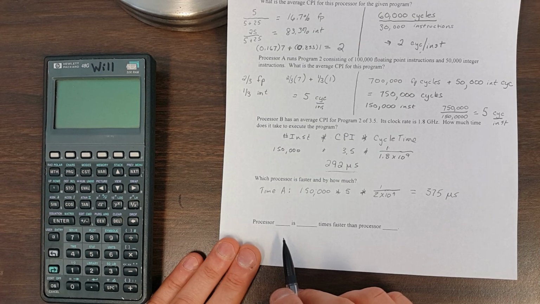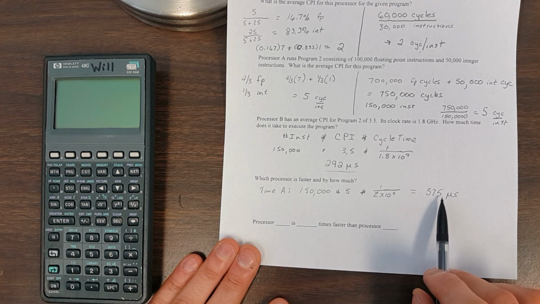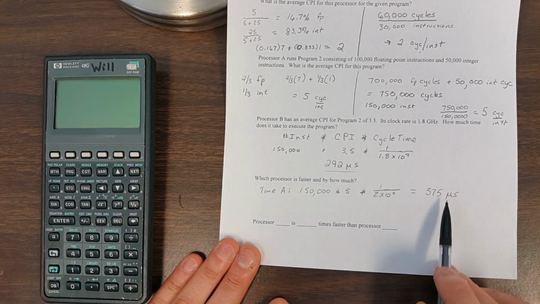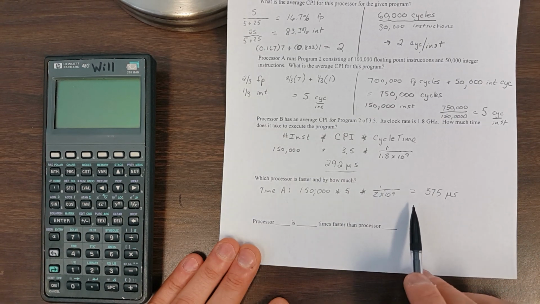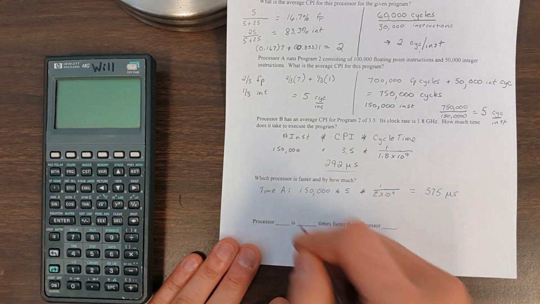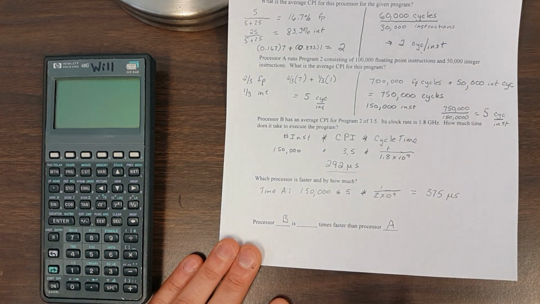All right, so we've got 3 things to fill in the blank here. Which processor is faster and how much? Well, let's look. A takes 375 microseconds, B takes 292. The alligator eats the bigger number, and we say, oh, A is a bigger time. That means it's the worse performance. We want things to execute in smaller time, so that means processor B is faster than A. That's the first thing we fill out.